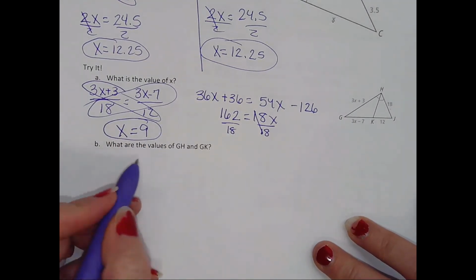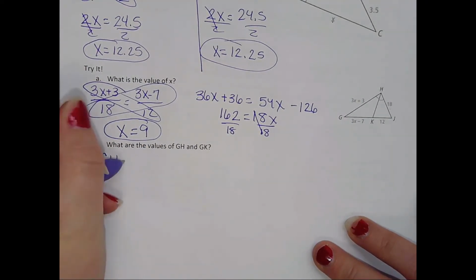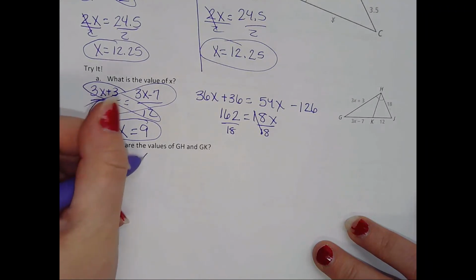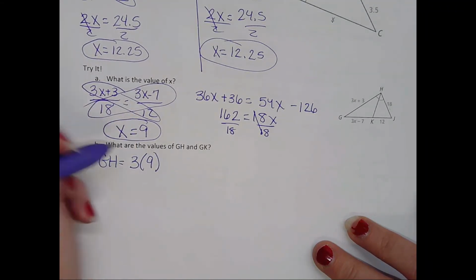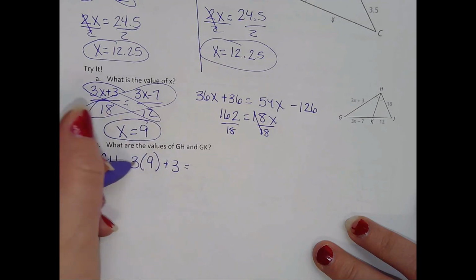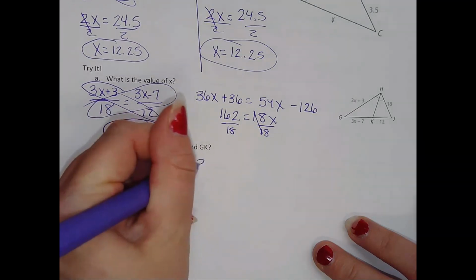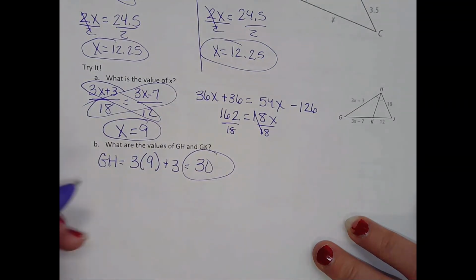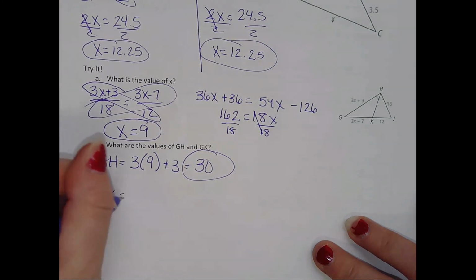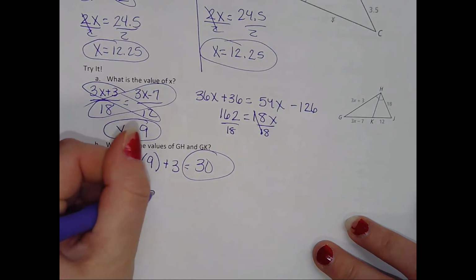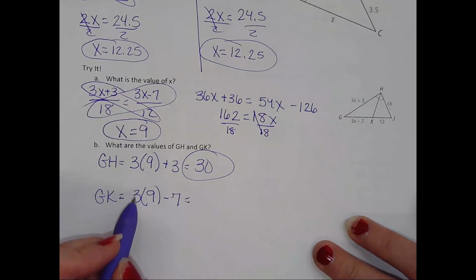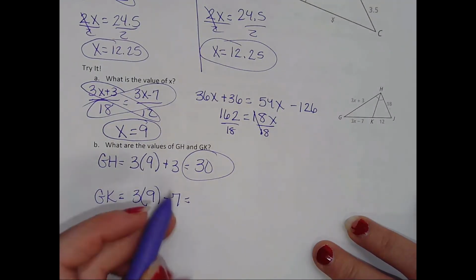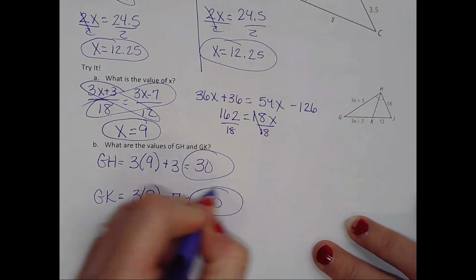Then what they want you to do is plug it back in. So GH is 3x plus 3, so 3 times 9 plus 3. 3 times 9 is 27, plus 3 is 30. GK is 3 times x, which is 9, minus 7. 3 times 9 is 27. 27 minus 7 is 20.